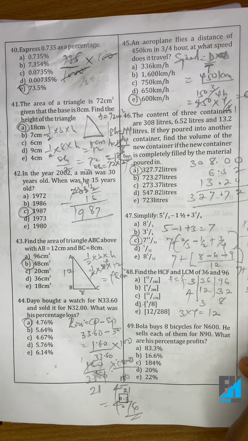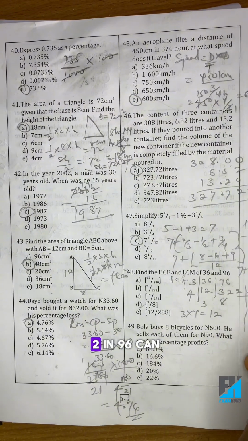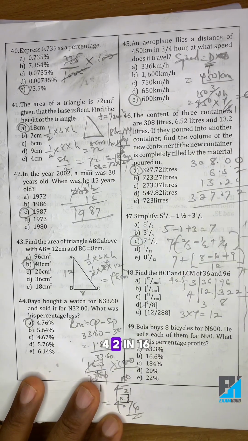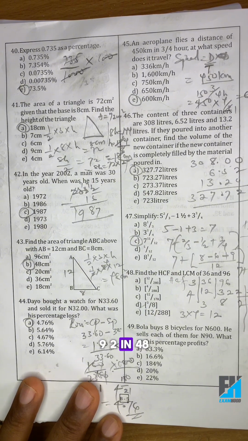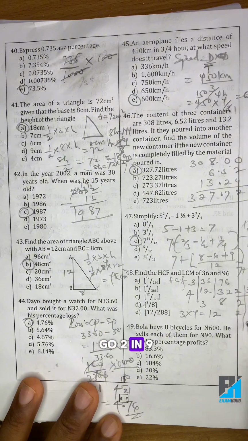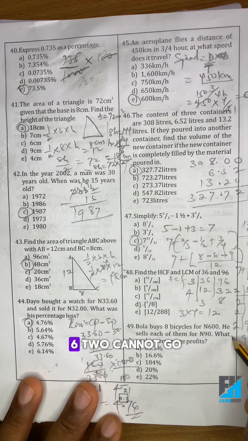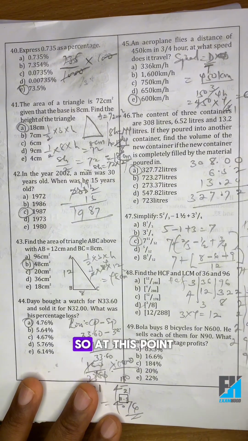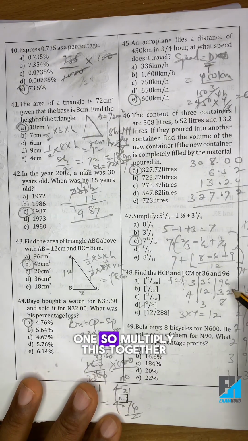36 and 96. 2 in 36, 18. 2 in 96, 48. 2 in 18, 9. 2 in 48, 24. 2 can still go. 2 in 24, 12. 2 in 12, 6. 2 in 6, 3. 2 cannot go in 9, so 9 stays and we use 3. 3 in 9, 3. 3 in 3, 1. And 3, 1, 1. So multiply this together.